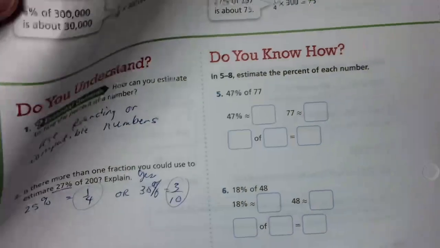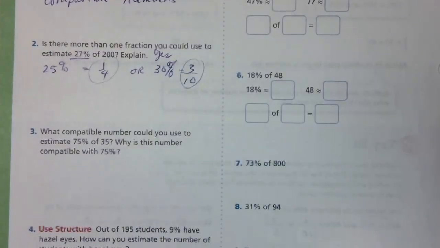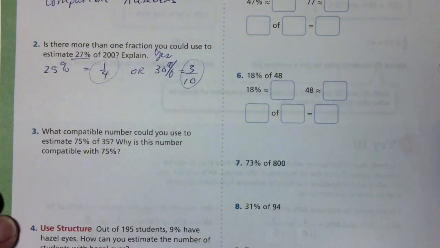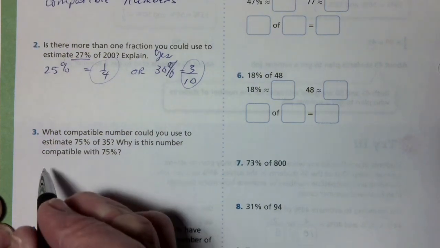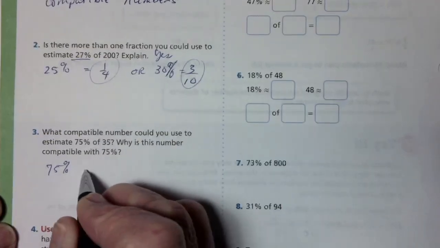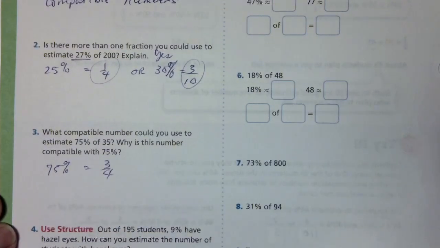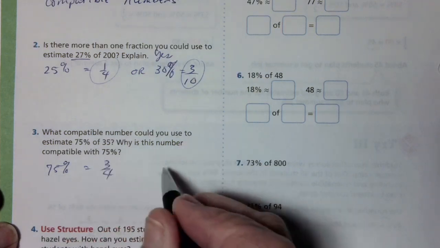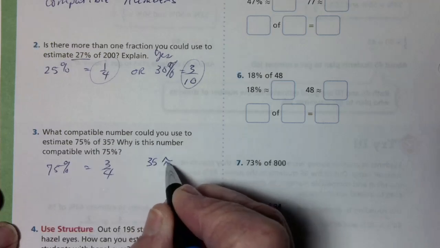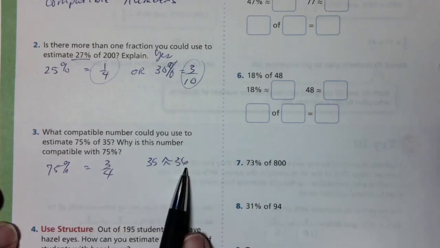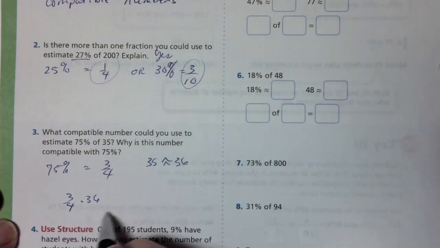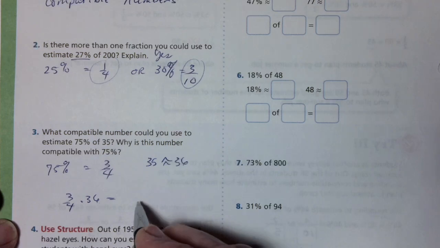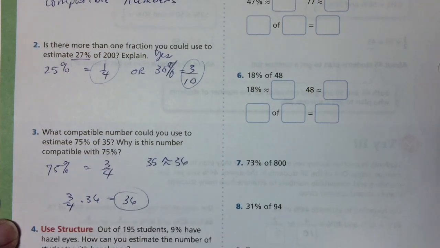All right, let's look at number 3. What compatible number could you use to estimate 75% of 35? 75% is 3/4. So I could use 3/4 and multiply it times and round 35. 35 is approximately 36, and I know 4 goes into 36 12 times. So 3/4 times 36. 4 goes in there 12 times, and 12 times 3 would be 36. There you go.